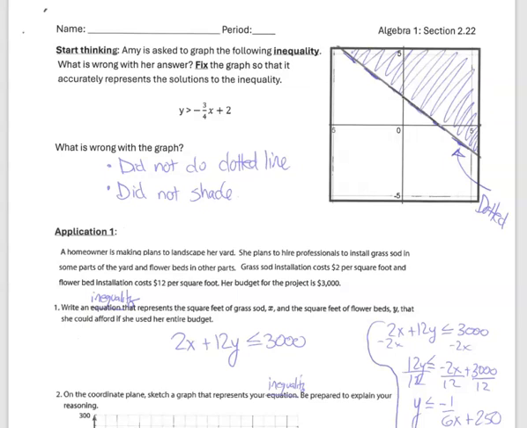All right, let's go ahead and go over 2.22. The star thinking part says Amy is asked to graph the following inequality. What is wrong with her answer? Fix the graph so that it accurately represents the solutions to the inequality.